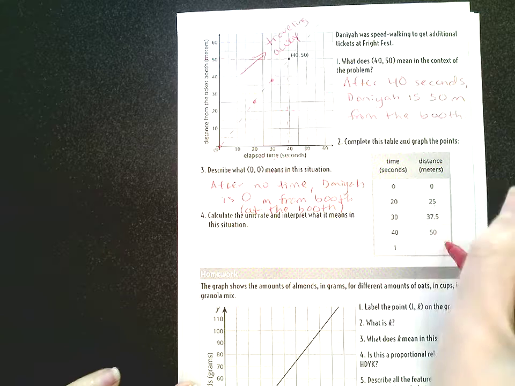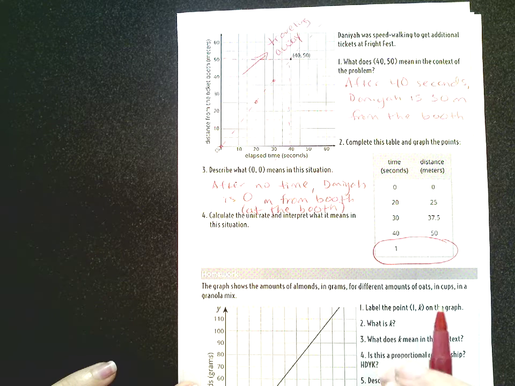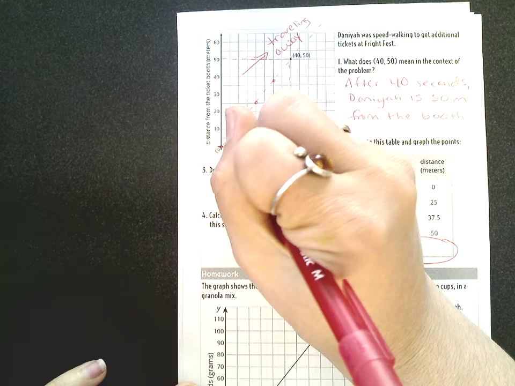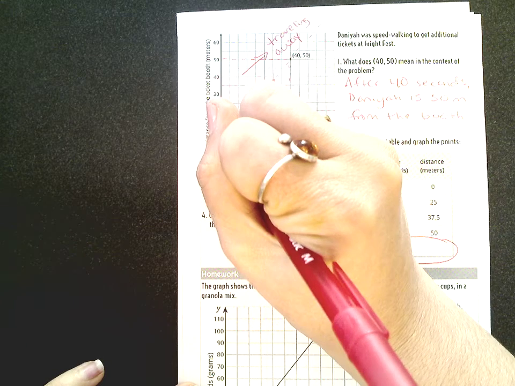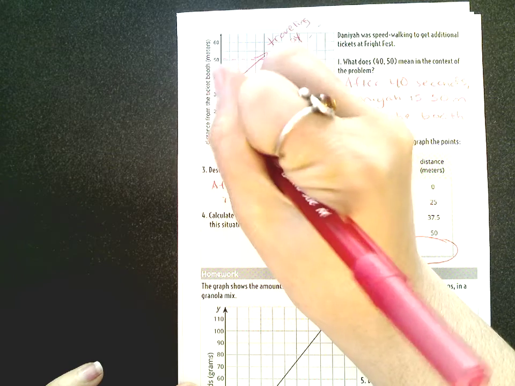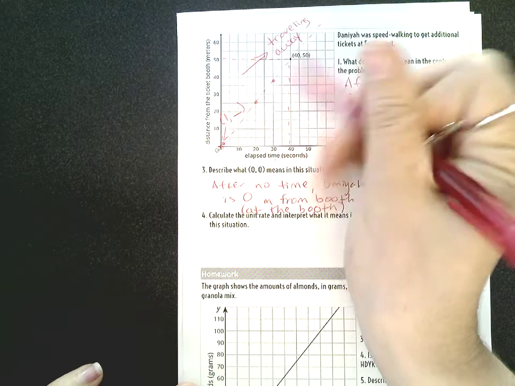So for that, we need to think about the unit rate. After 1 second, how many meters is she going to go? Well, we can find that on our graph. If we have 10 here, 5, kind of really close to 1, right there. That would be after 1 second, and then how far away is she? Well, we know we're on the line.